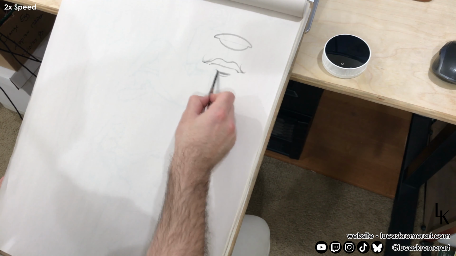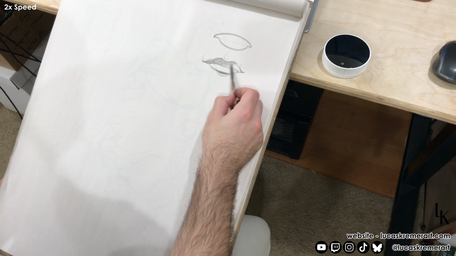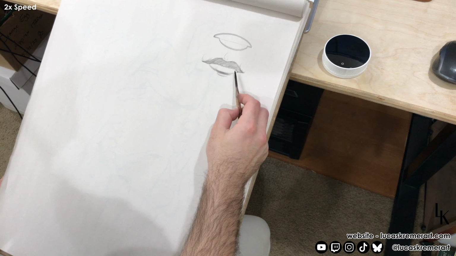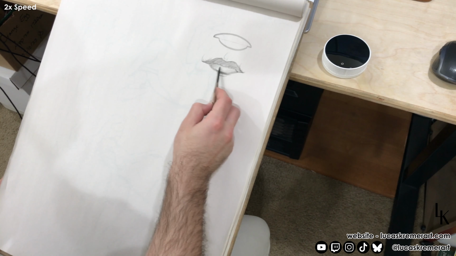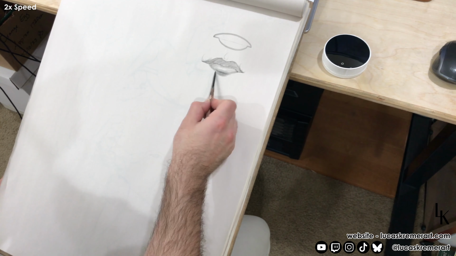This is a 20-minute drawing session. Really quick, just a refresher on how I like to approach drawing these lips in a simple way.